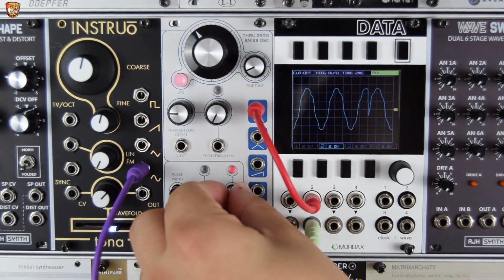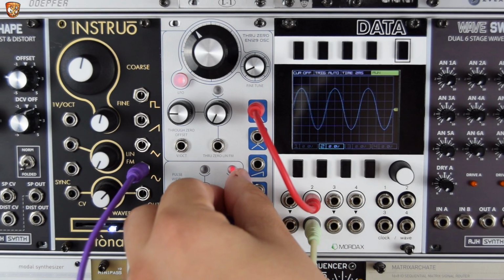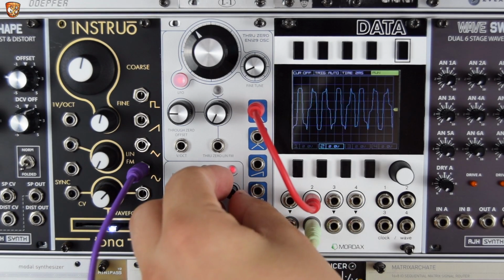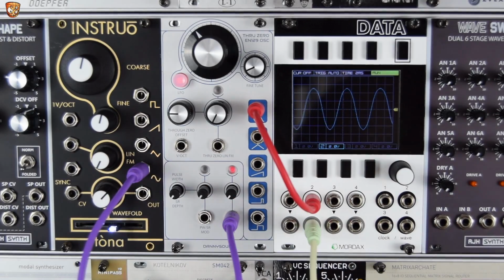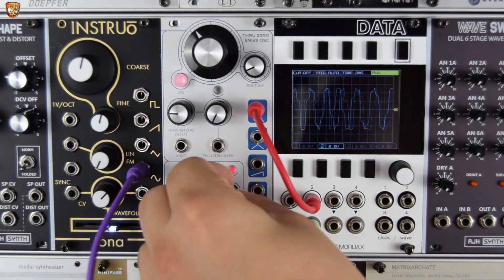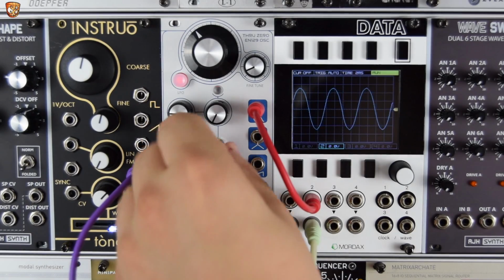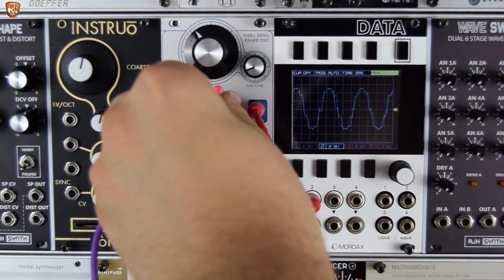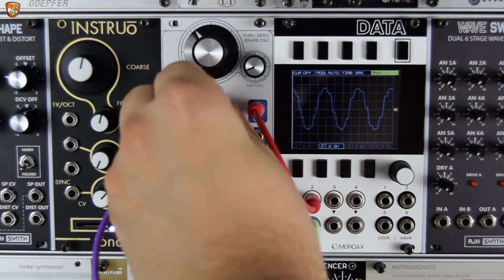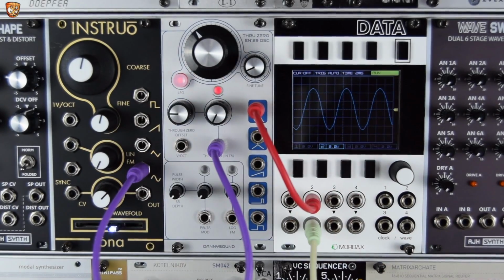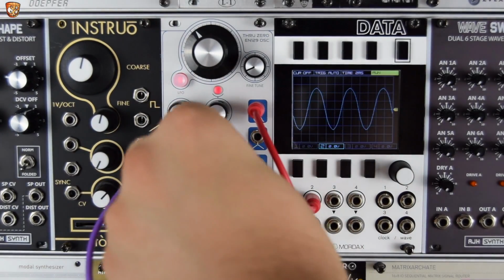There's that pitch drift, and you can exploit that and make use of it as you would with any other analog FM. But the Thru offers us the chance to be much more musical with our modulation.